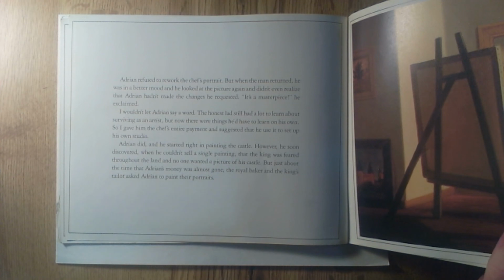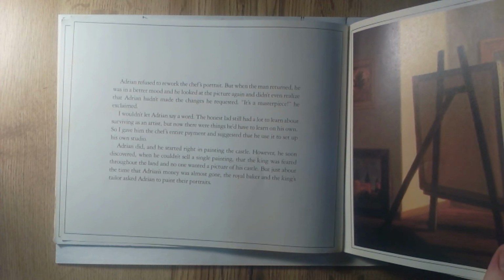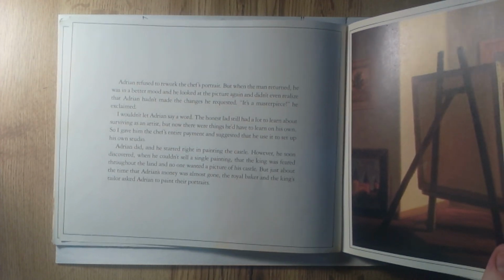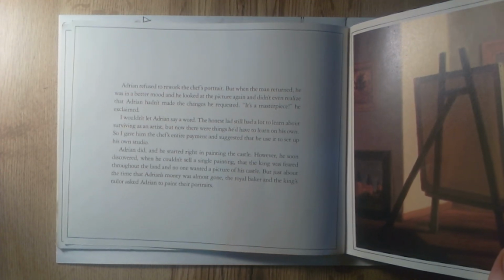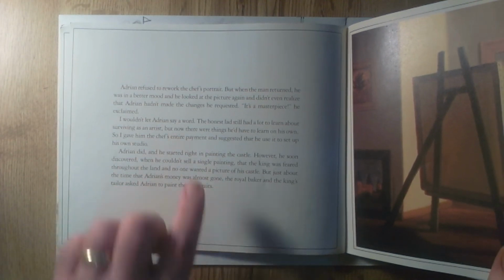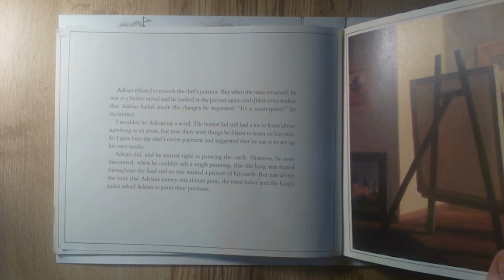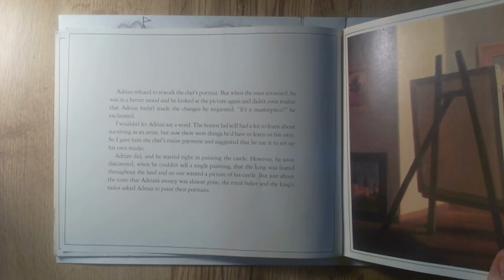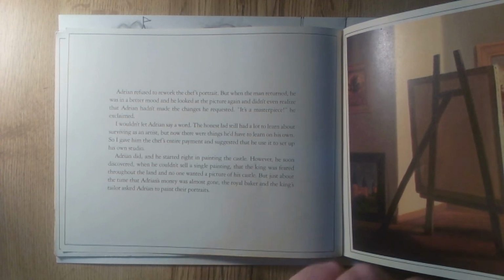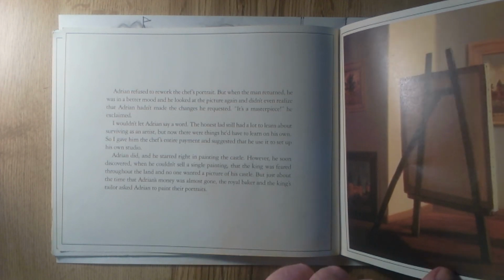It said, now you recall that the chef's payment was given directly to Adrian from the master artist, and it was used by Adrian in setting up his own studio, which he did. And it says he started right in on painting the castle. However, he soon discovered when he could not sell a single painting that the king was feared throughout the land, and no one wanted a picture of the castle. Just about the time that Adrian's money was almost gone, two more people from the castle showed up. It was the royal baker and the king's tailor, and they had asked Adrian to paint their portraits.